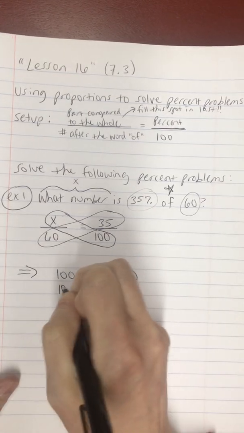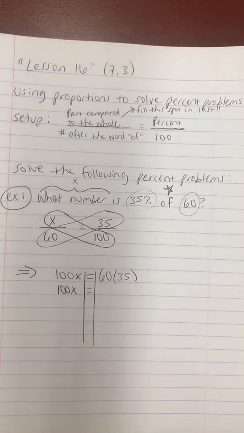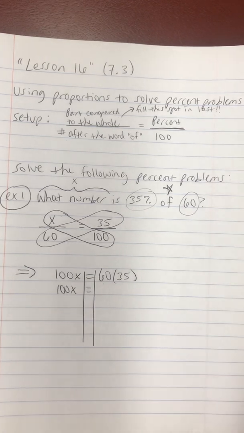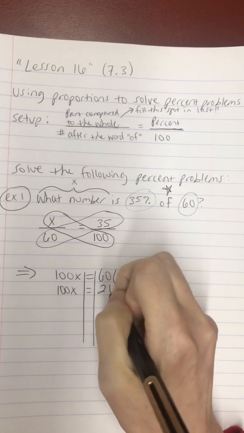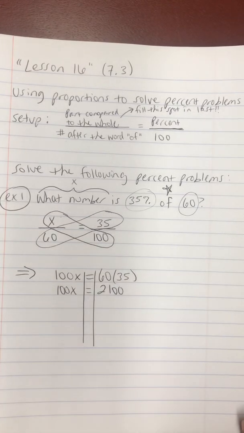I'm going to bring down my 100x for my first step, and I'm just going to take my calculator at this point, and type in 60 times 35. By the way, if you don't have your calculator handy throughout this lesson, I would definitely get that out right now because we're going to use it quite a bit. You can do these by hand, but it's so much easier using a calculator. Okay, so 60 times 35 is 2,100 and that's it, 2,100.